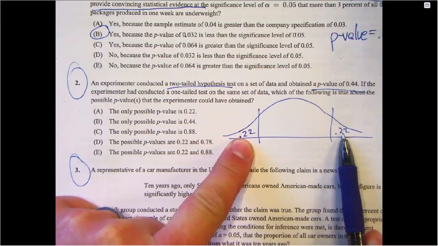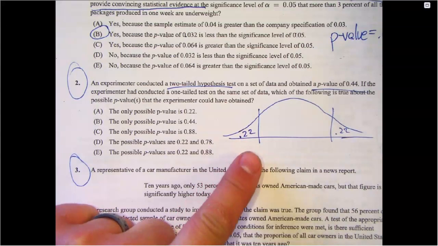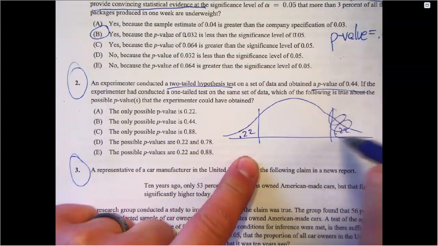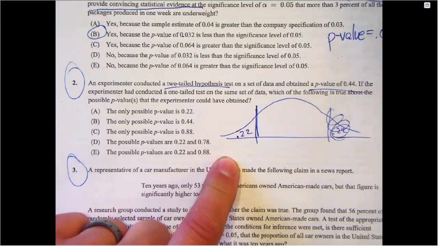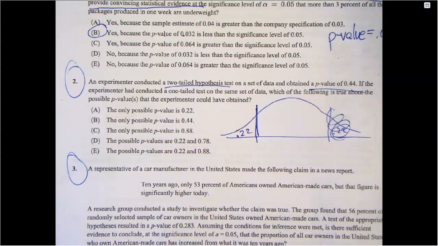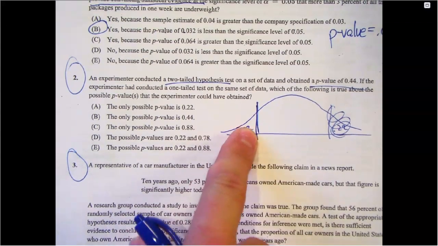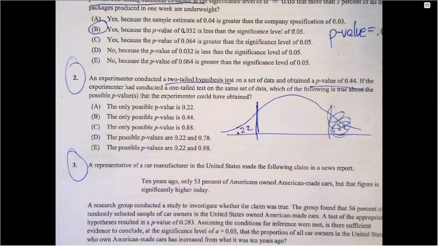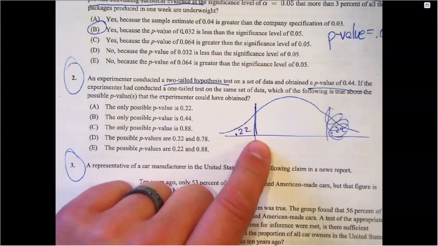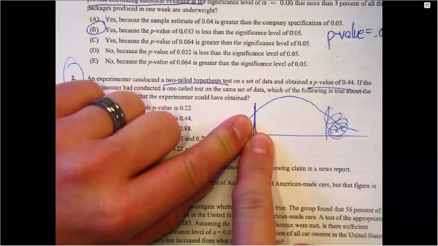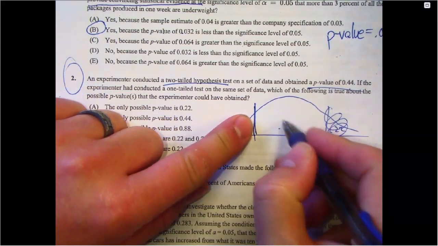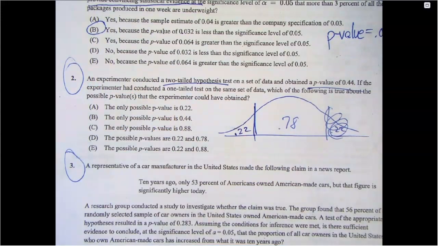It's saying, if it was a one-tailed test, what are the possible p-values? Well, in a one-tailed test, it could be either one, but let's say it's right there. If your HA was less than, what would your p-value be? 0.22. That's what this is, the left-hand side. If your HA was greater than, which is very unlikely but possible, how much area is over here? 0.78. So they're both possible. It's very unlikely.